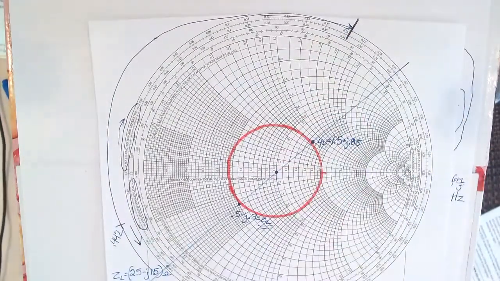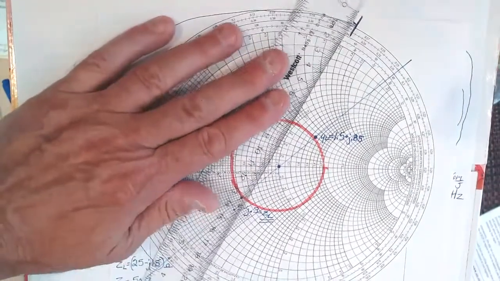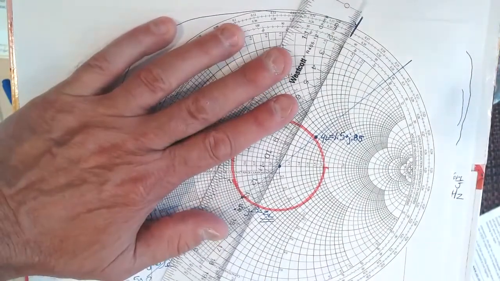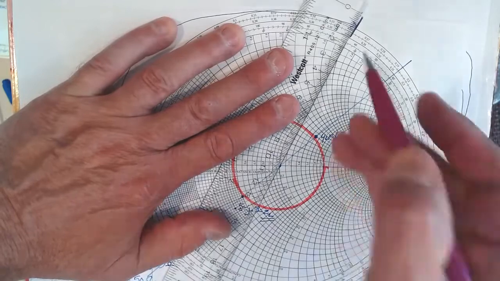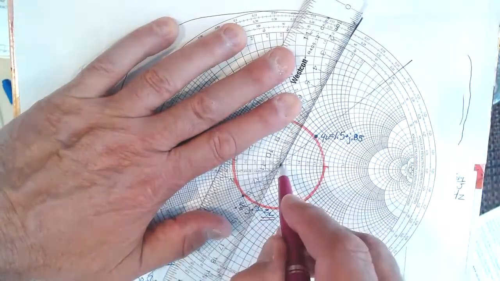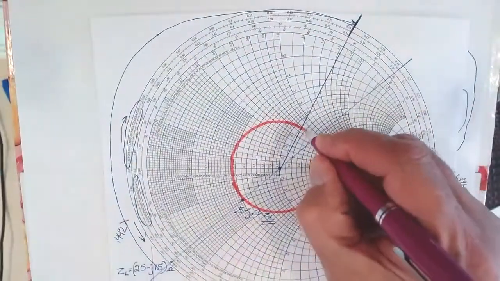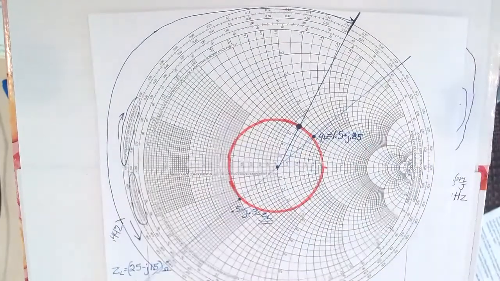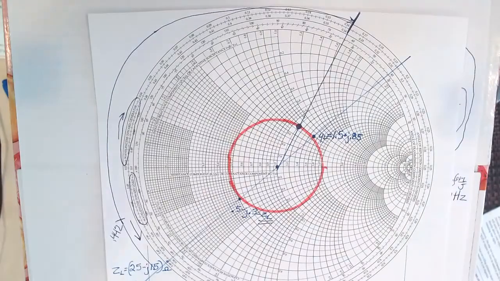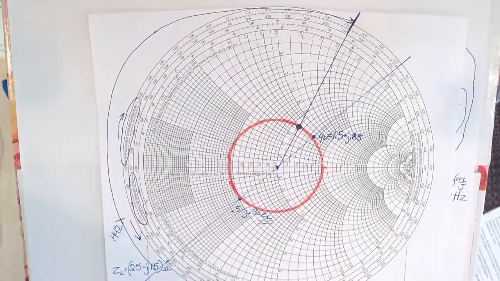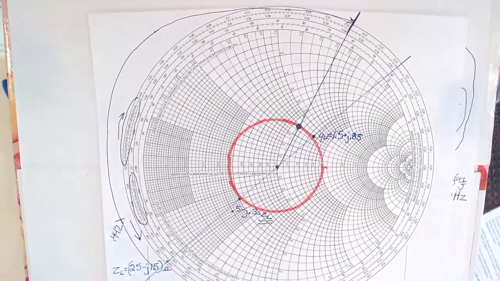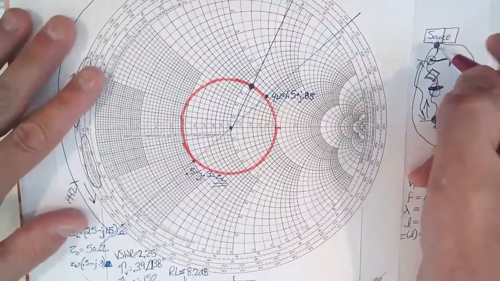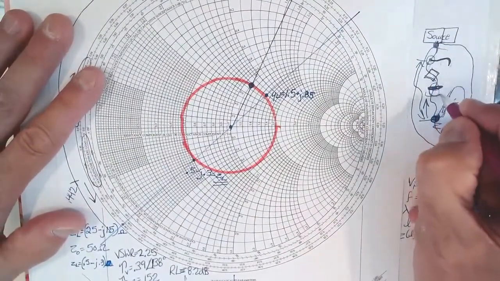Now, if I take a ruler and I go straight back down to the center from there, where I'm crossing the constant VSWR circle, that is going to be the normalized impedance at that point as I've gone back to this point here.